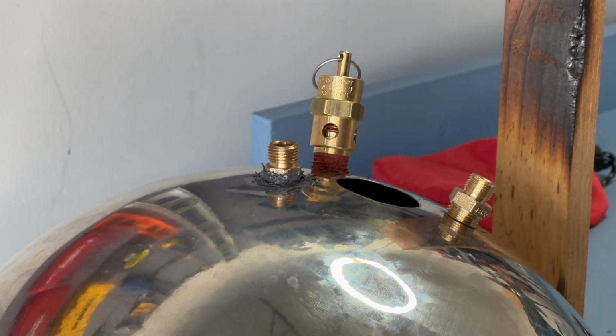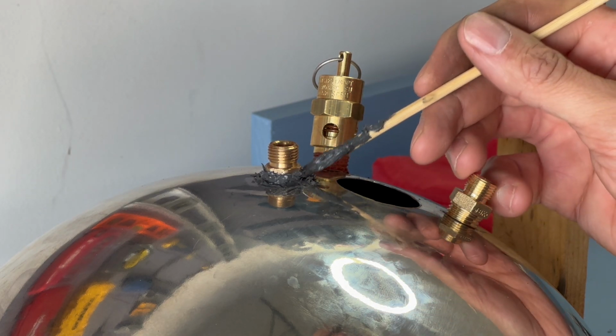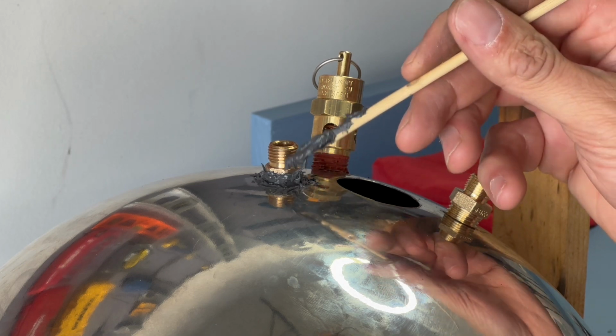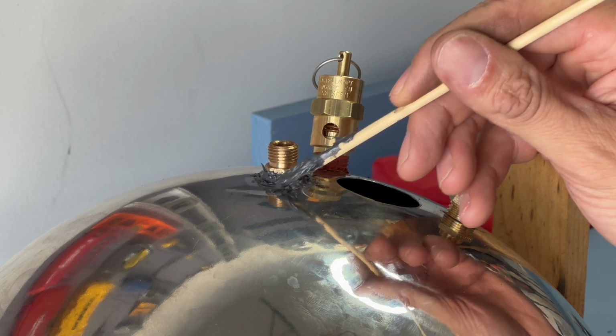And if this doesn't work, then we can always go to Lowe's and get another connector with a washer. And I'll just have to clean this whole mess up.